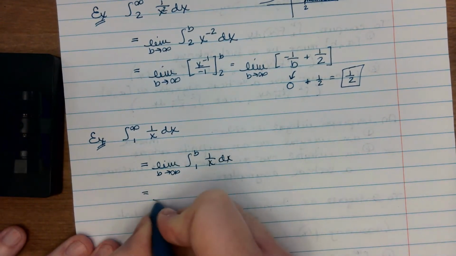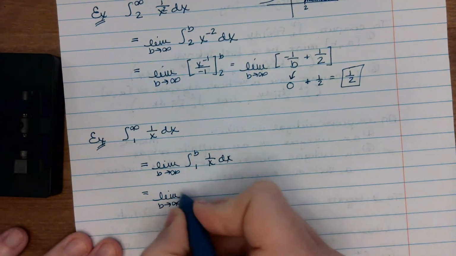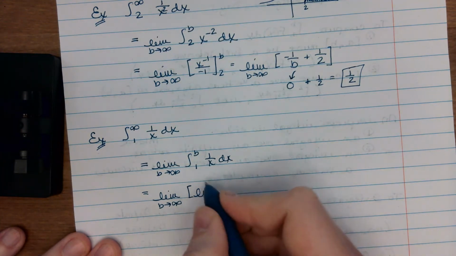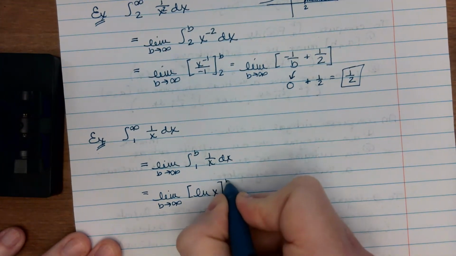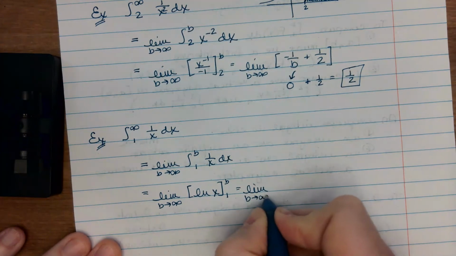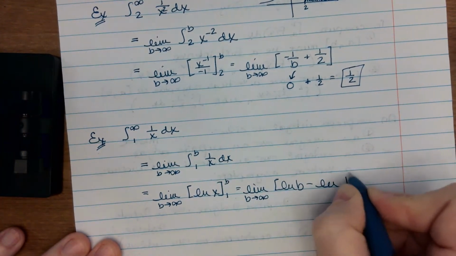Well, this isn't a power rule problem because it's 1 over x, it's a natural log problem. We'll do the limit as b approaches infinity of the natural log of x from 1 to b. I'm not going to bother with absolute value bars because 1 and b are both positive. That's the limit as b approaches infinity of the natural log of b minus the natural log of 1.